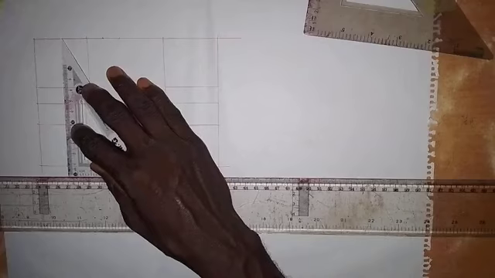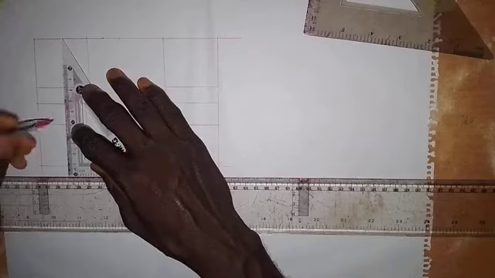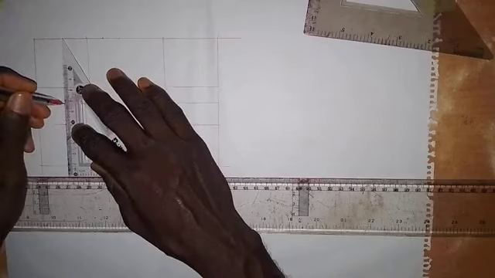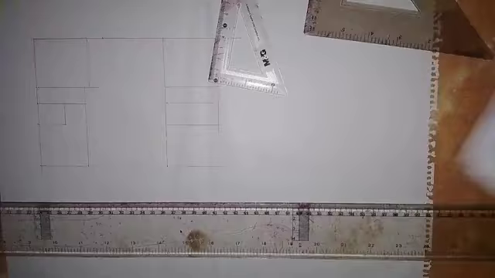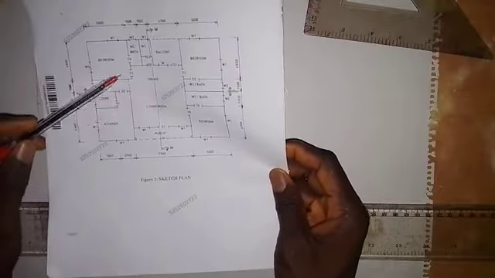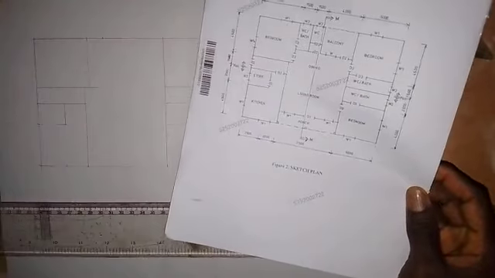Then now, for this 25, I'll just come here. I'm not going to draw the line from here, so the line goes from here to here. It goes from here to here, so we have that. So this is what I'm talking about, as we see it here.